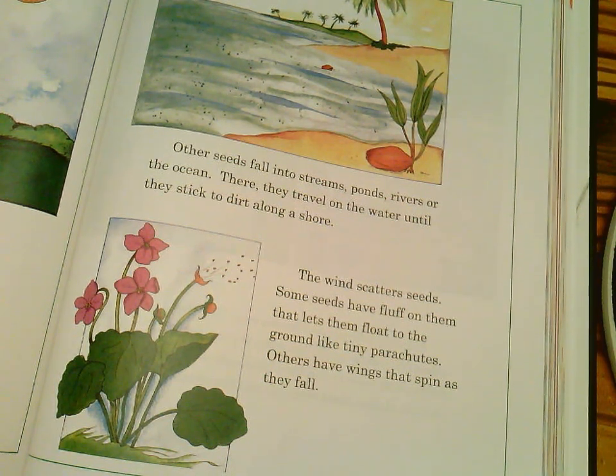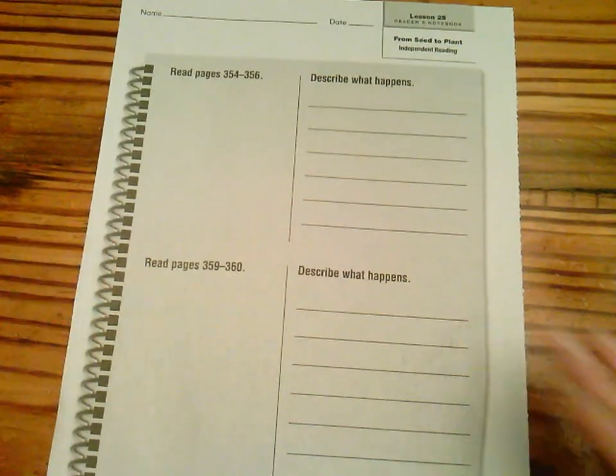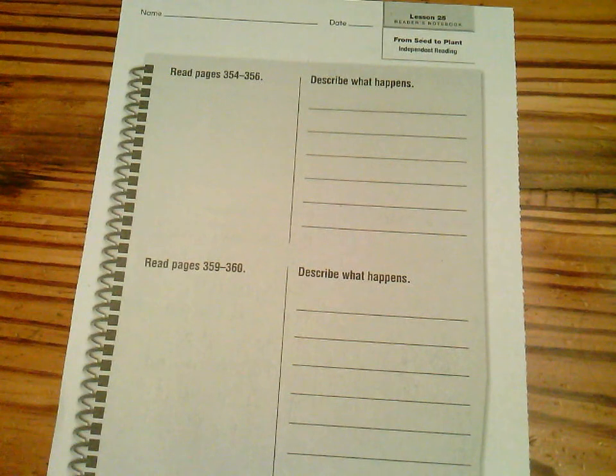All right, so let's go ahead and put this in our own words. Page 354 through 356. Okay, so when the fruit or pod ripens, it breaks open. The seeds are ready to become new plants. Some seeds fall to the ground, some are carried away, sometimes birds eat them.